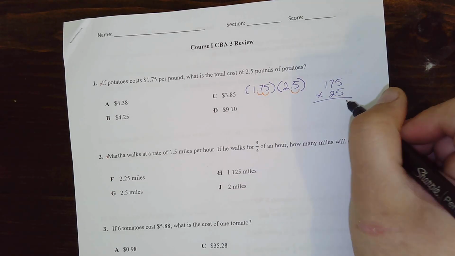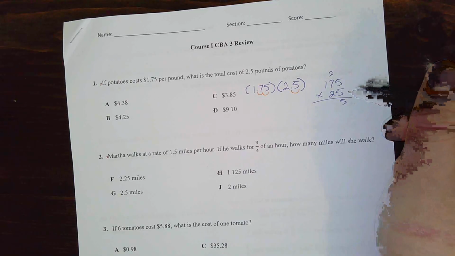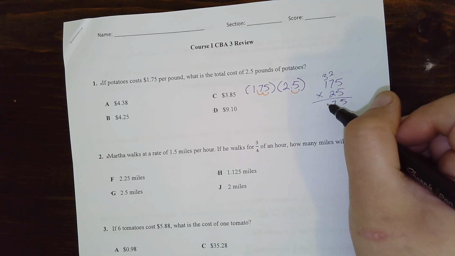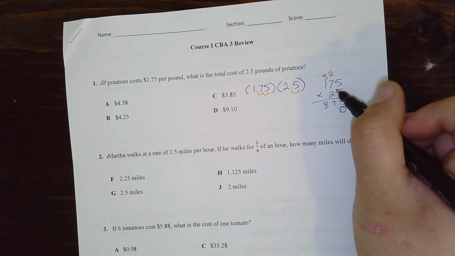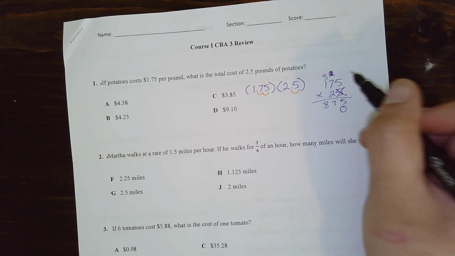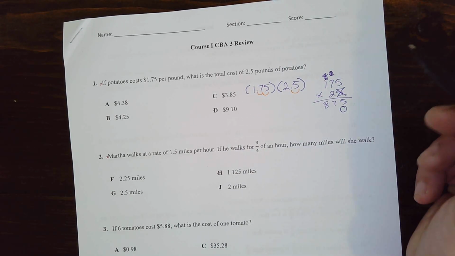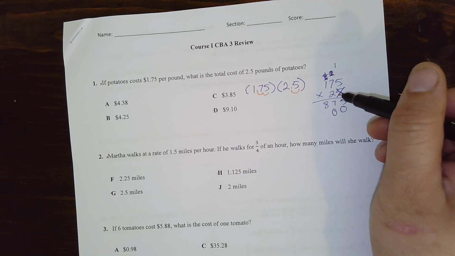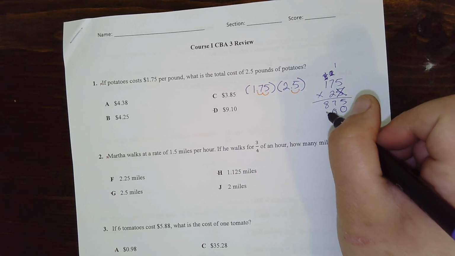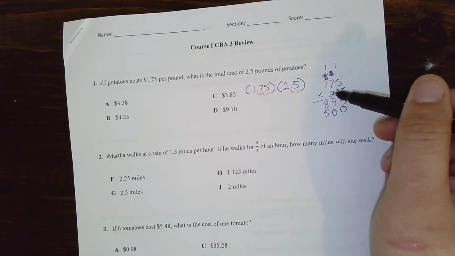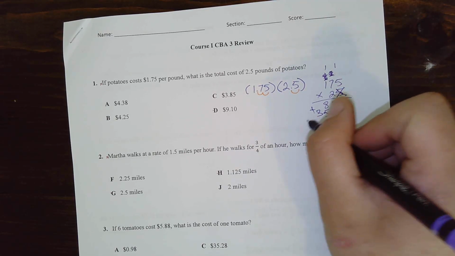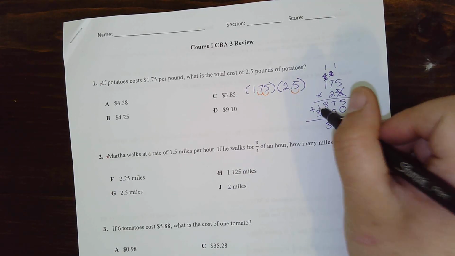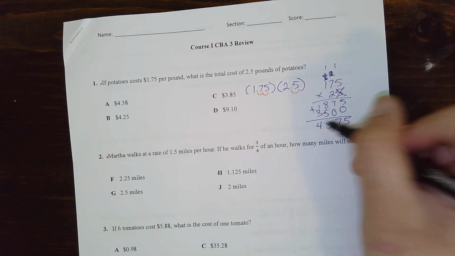Okay, so 5 times 5 is 25. 5 down, carry the 2. 5 times 7 is 35 plus 2 is 37. 3 times 5 is 15 plus 3 is 8. Put a 0 here. We have 2 times 5, which is 10, 0, carry the 1. 2 times 7, which is 14, plus 1 is 15, carry the 1. 2 times 1 plus 1 is 3, and we'll add our partial products.